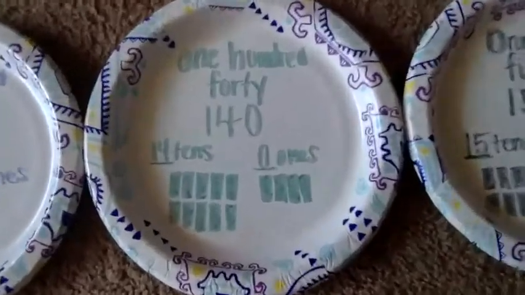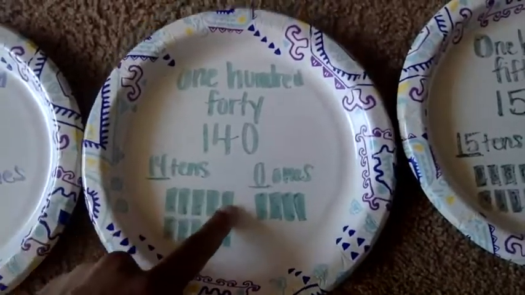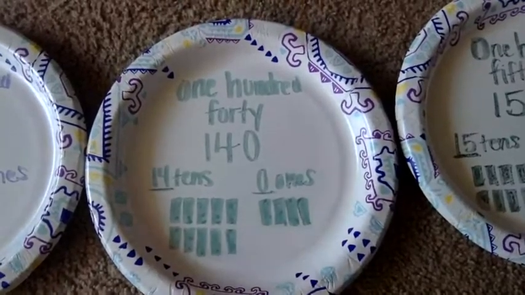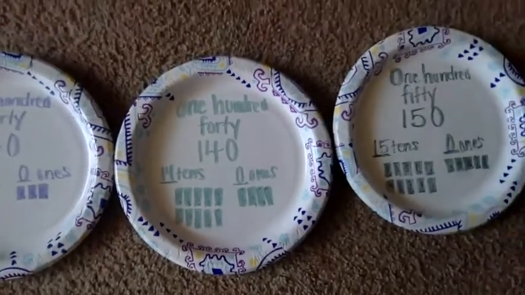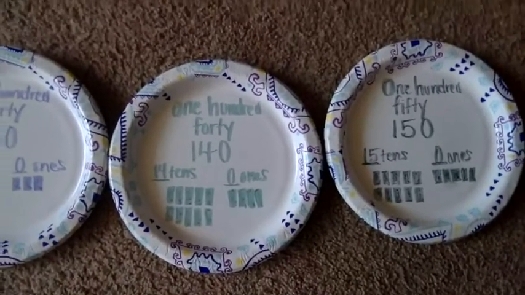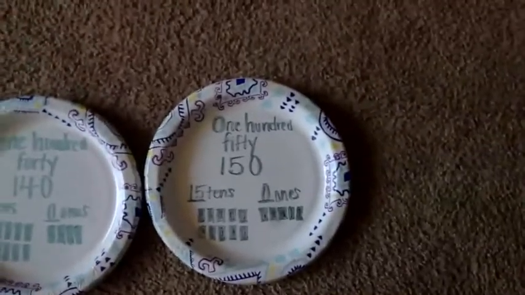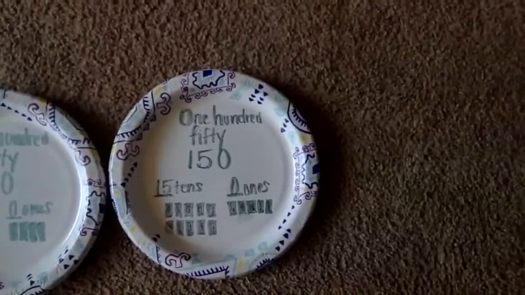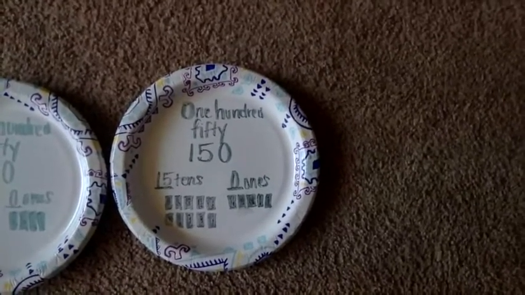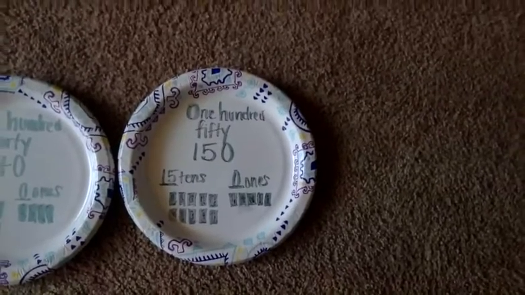And if you notice over here, we still have 10, 20, 30, 40, 50, 60, 70, 80, 90, 100. And I grouped that together to let you know it's 10 rods over there. And then we have 4 extra, which would be 14 tens, 140. And today, we're just going to stop here at 150, which is 0 ones, 15 tens. You can see that we have 15 ten rods to represent that.